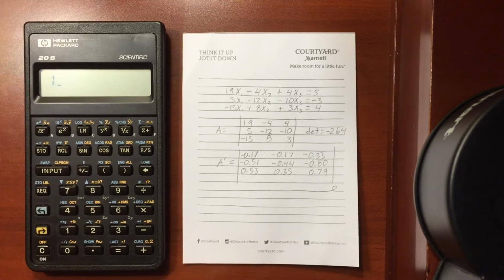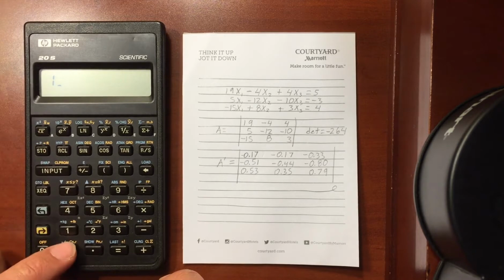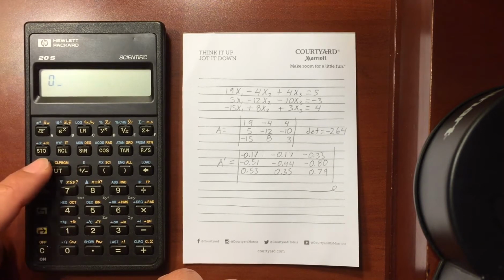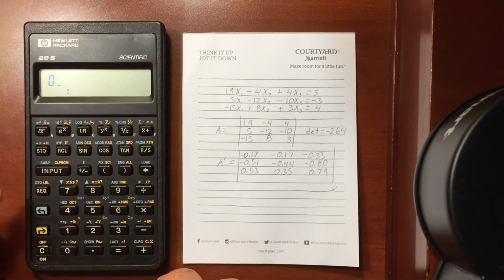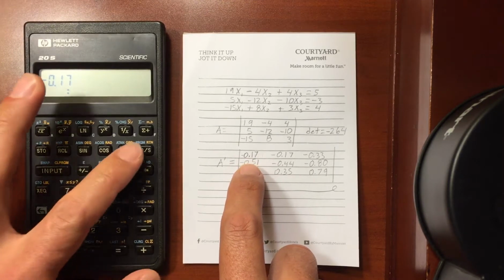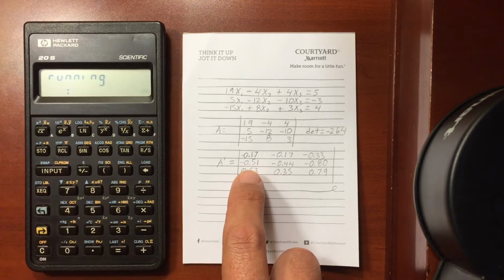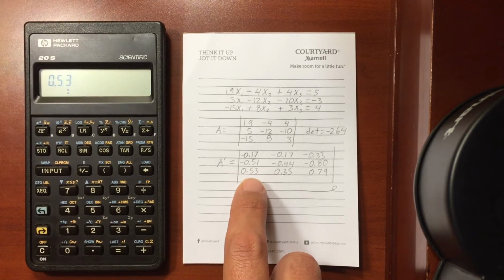So we're going to do our identity matrix here of 1, store that in 0, and then have 0, separate 0, and then execute A. So this gives us the first column. So negative 0.17, run stop, negative 0.51, run stop, and 0.53.